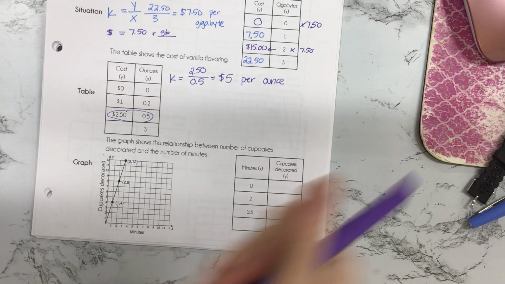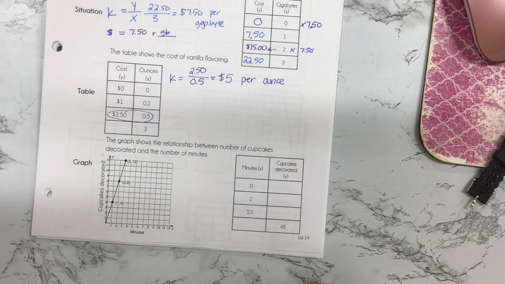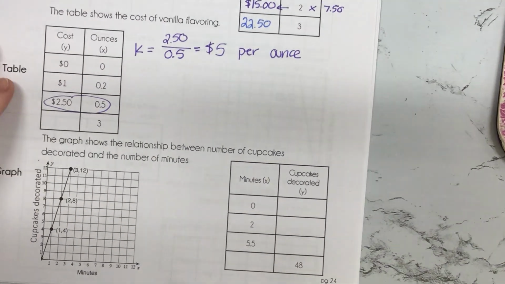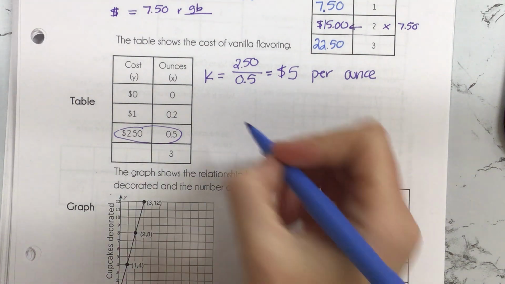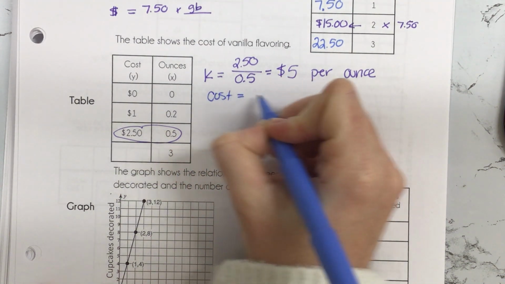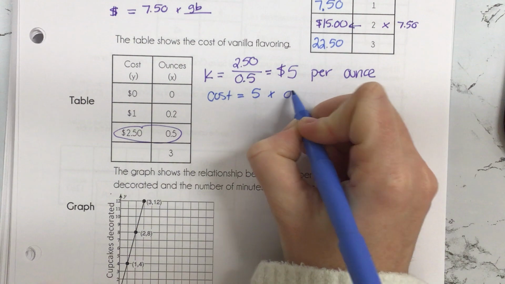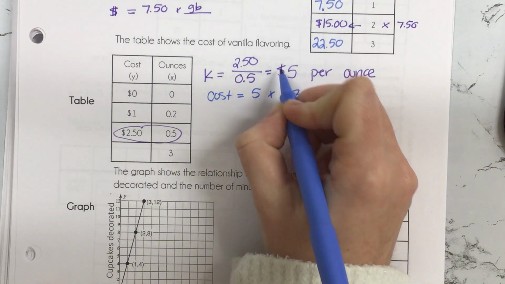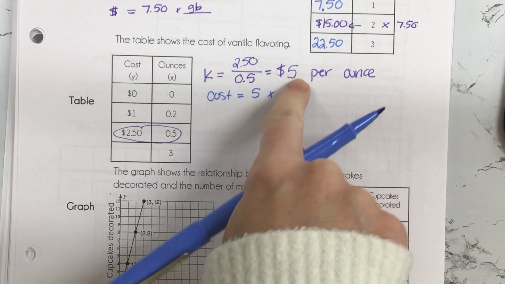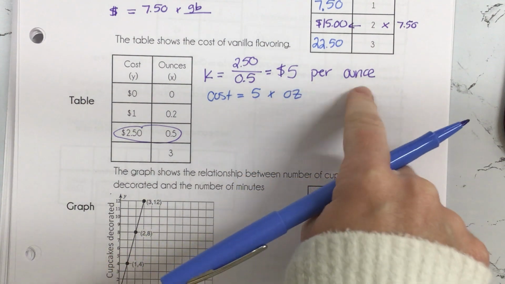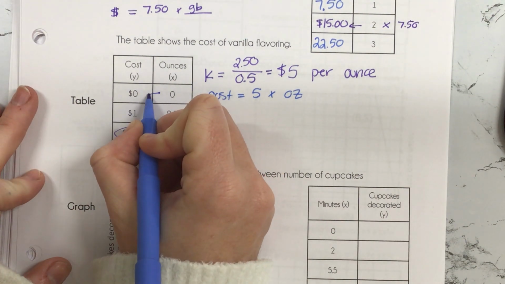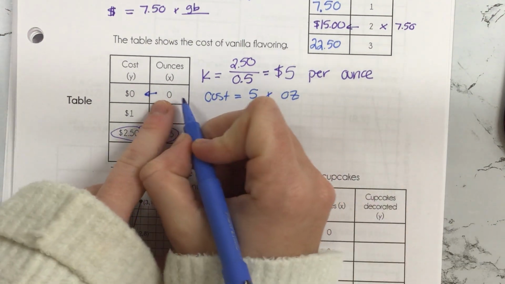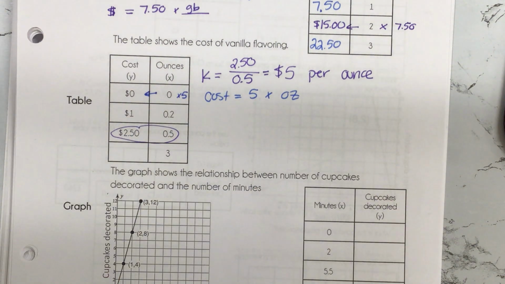And where that constant of proportionality comes from is that I'm multiplying by the same thing every time. It's constant. It's happening every time. So my cost comes from my unit rate times the number of ounces, the first unit comes from the unit rate times the second unit.